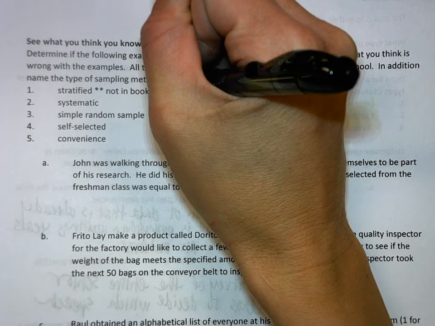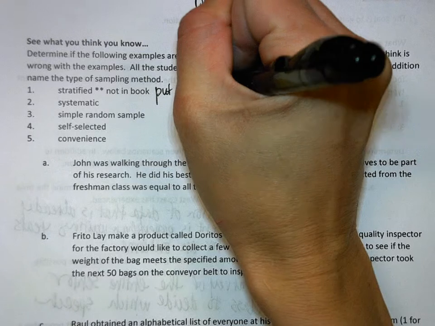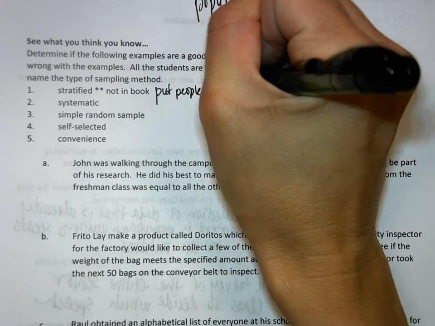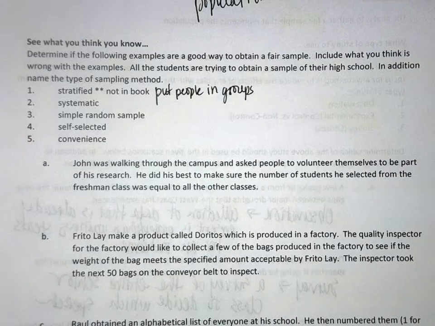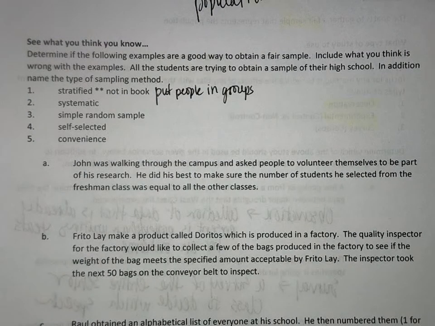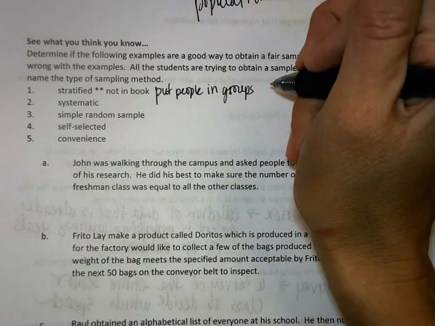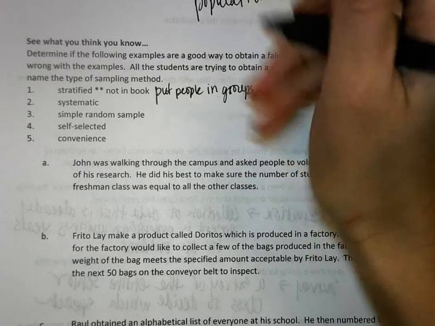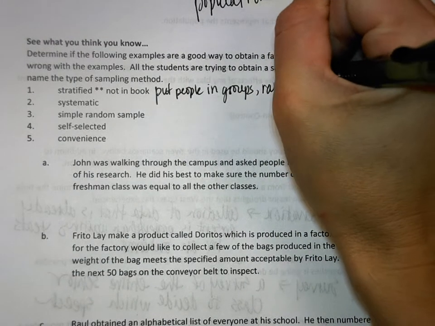When you're taking a stratified sample, you first put people in groups. So for instance, let's say we're at the high school. We would put everybody in freshman, sophomore, junior, senior groups. That would be the start of a stratified sample because we'd put everybody in groups. Once you put people in groups, then you take a random sample from each group. So I'm just going to put random sample from each group.